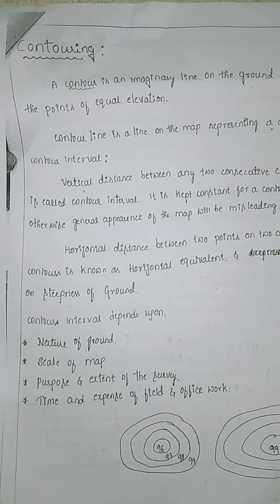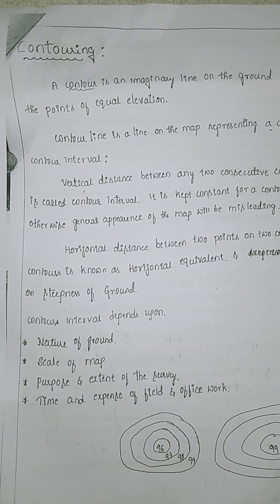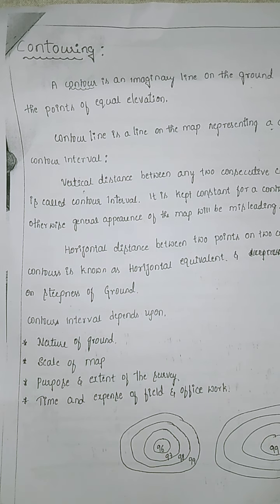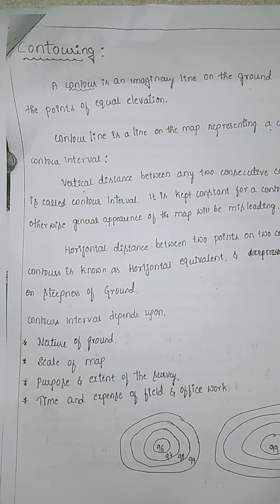Now these maps, we call a contour map. From these contour maps we can get whether the country has a flat area, or if it is going to have hills and valleys, or if it is going to have lakes, or any kind of water body. We can get that from these contour maps. We also call it a topographical map.